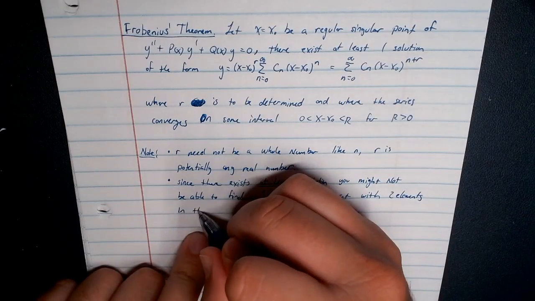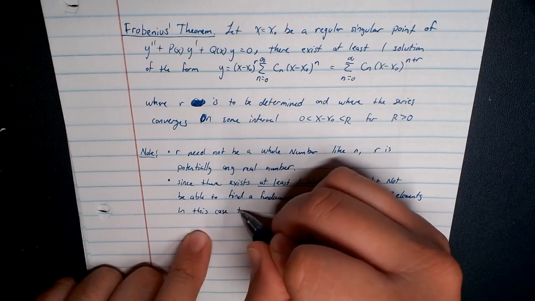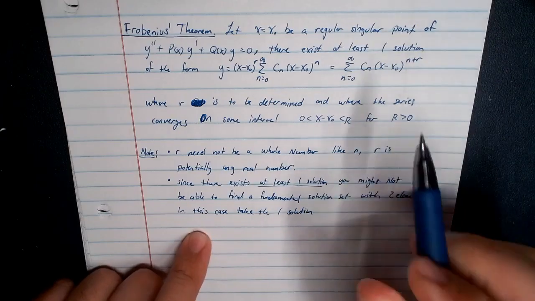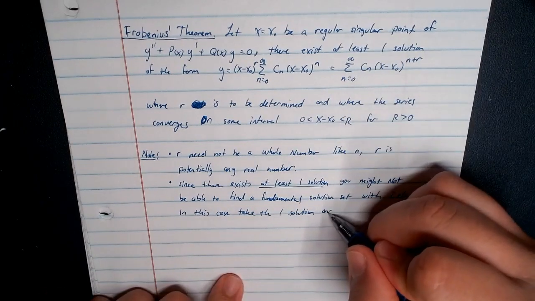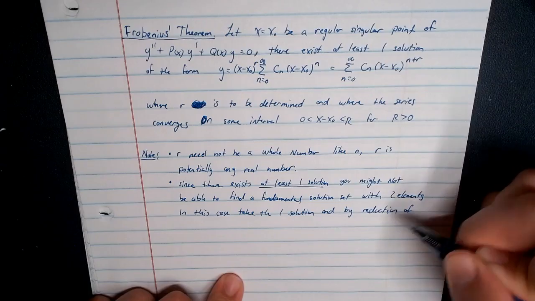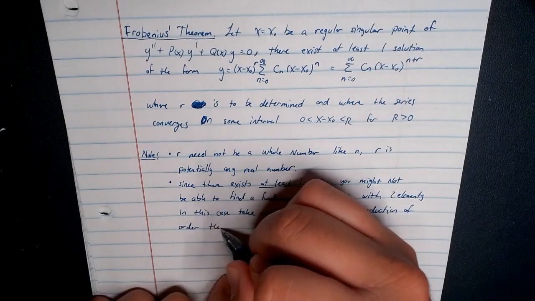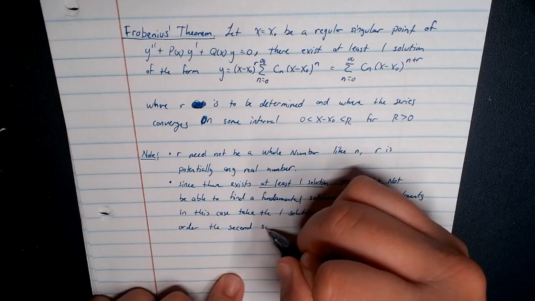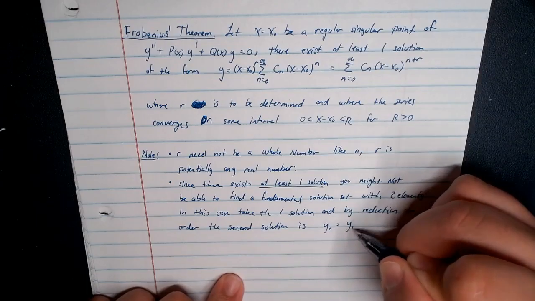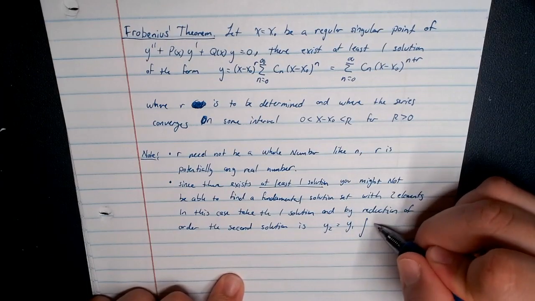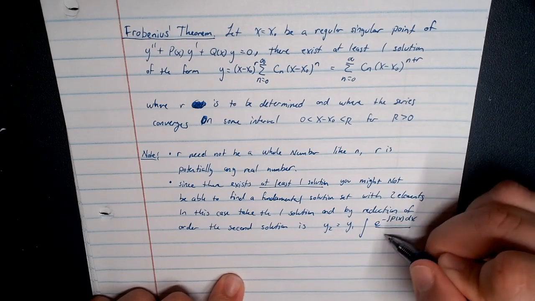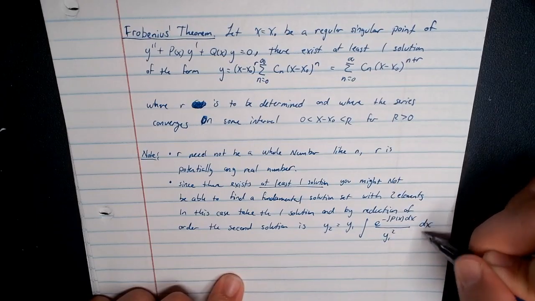In this case, take the one solution, the one solution you're guaranteed, and by reduction of order, the second solution is going to be y2 equals y1 times the integral of e to the minus integral p x dx, divided by y1 squared dx.